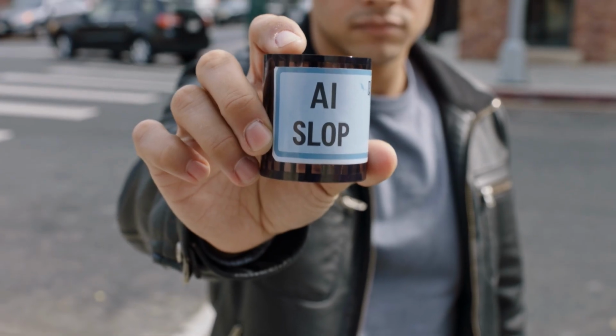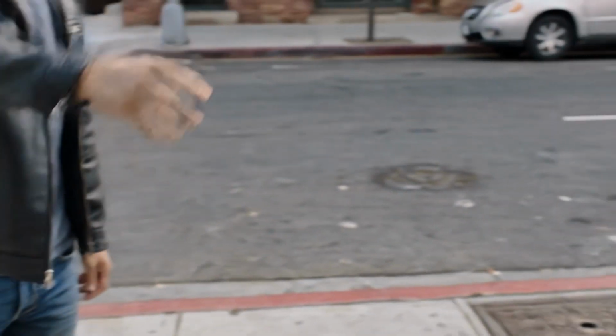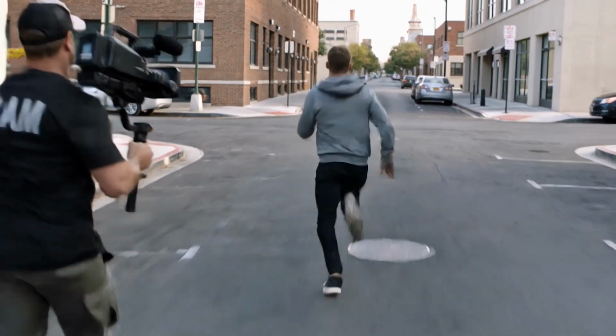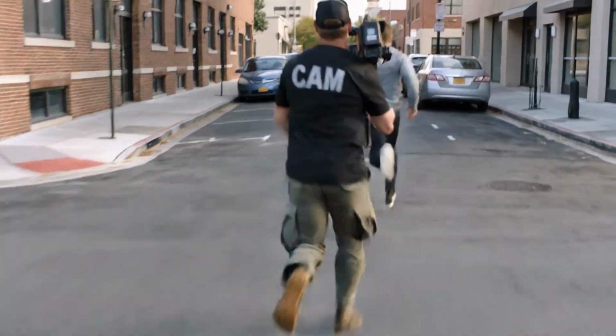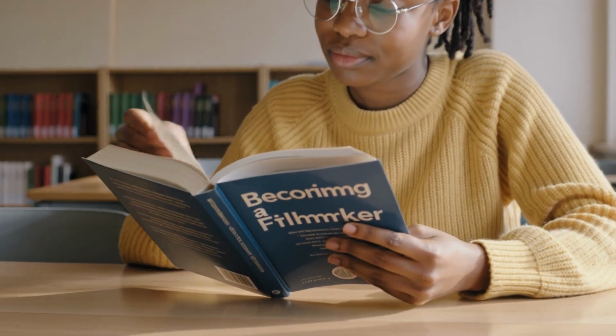But how do you avoid falling into the trap of AI slop, meaning mass-produced, low-quality content, and actually create something of high quality? Here's how to start. It's tempting to want to jump right into generating a video, but let's take it step by step. If you want a baseline level of quality, you need to follow standard filmmaking practices. And that starts with writing the script.